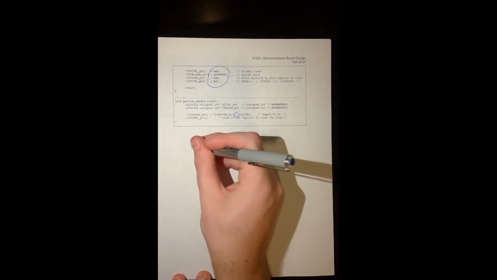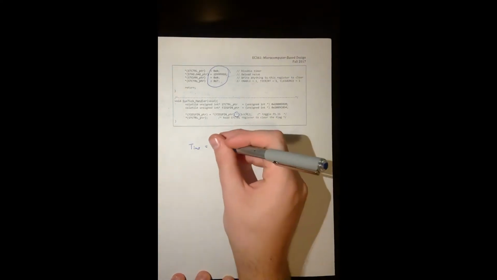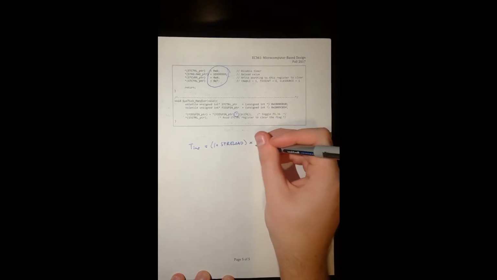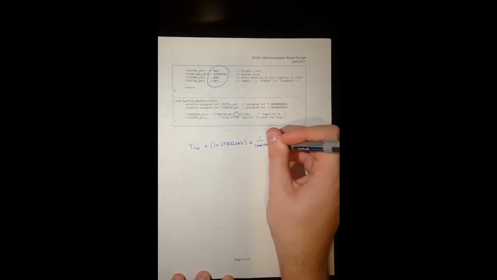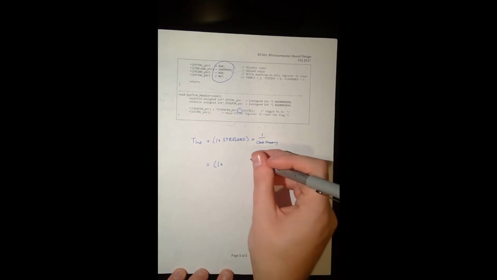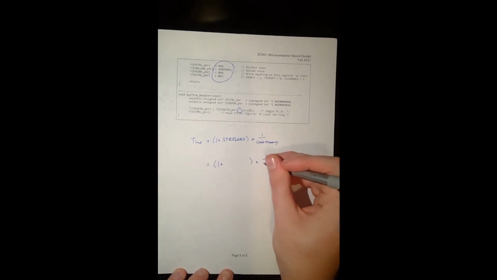Keep in mind, for sys-tick, the time for the timer is equal to 1 plus ST reload times 1 over the clock frequency. In this case, our clock frequency is still the 100 megahertz that we've had in previous problems. So our time is going to be equal to 1 plus ST reload, which we're going to get in a second, times 1 over 100 times 10 to the 6th. So what is our value for ST reload?